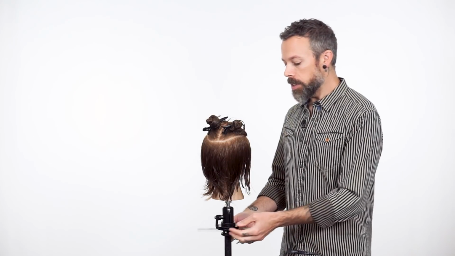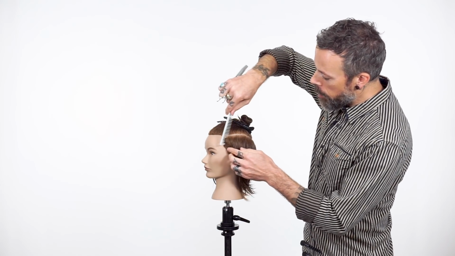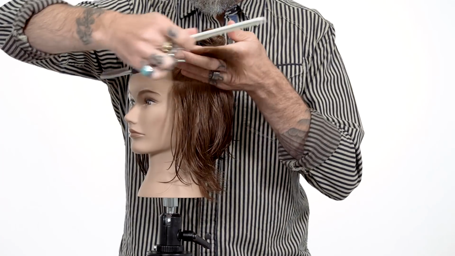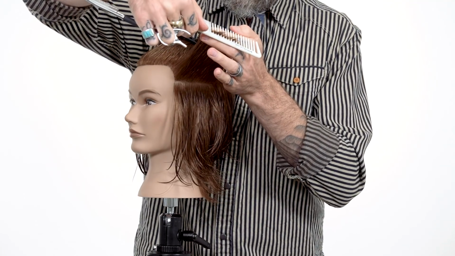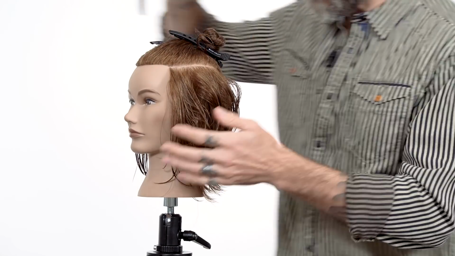Once you complete that right side, let's take just a moment and do a little bit of cross-checking. Again, we're not looking for perfection just because we are razor cutting. It's gonna be pretty loose, but we wanna make sure that we have some level of consistency front to back, and we're building that length forward.